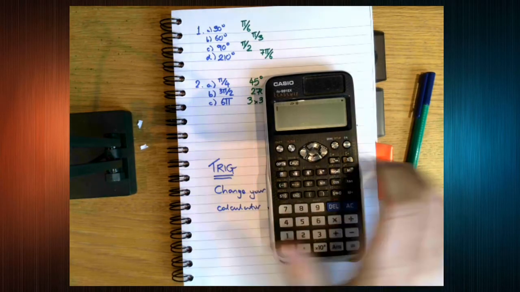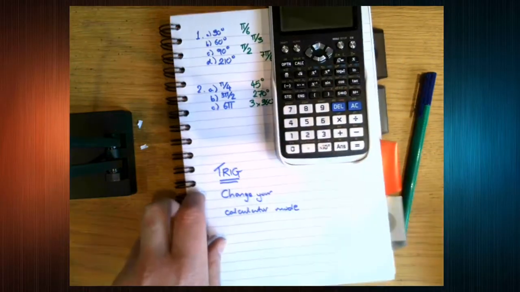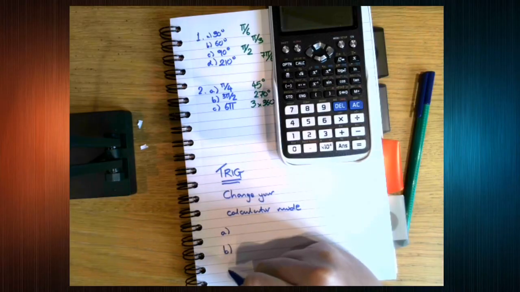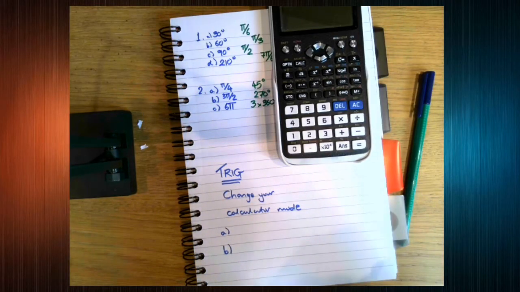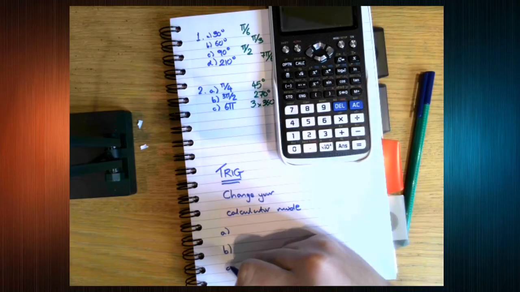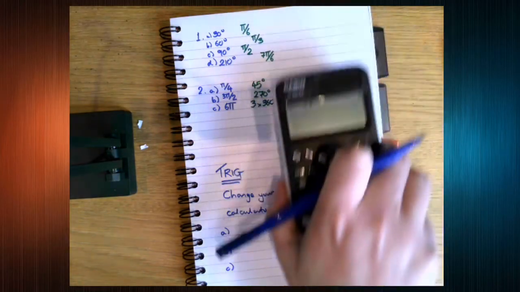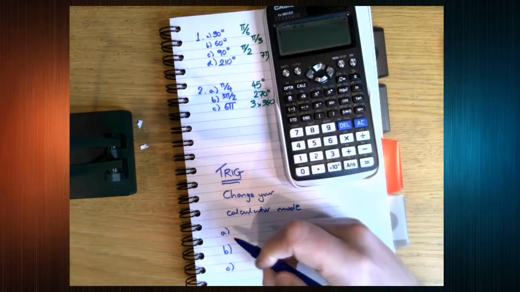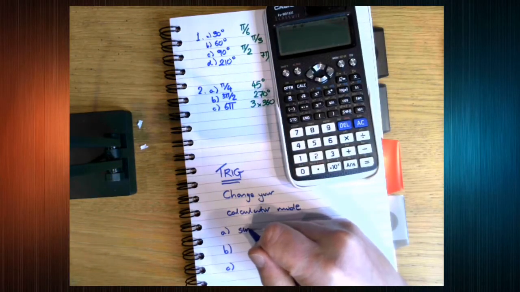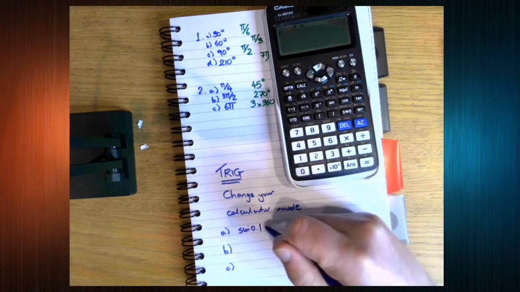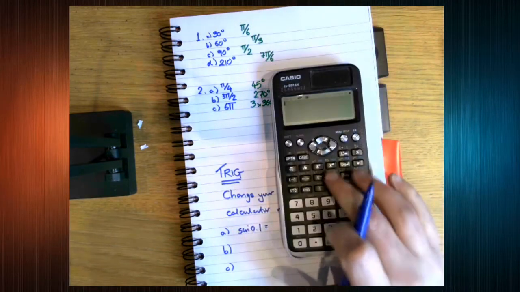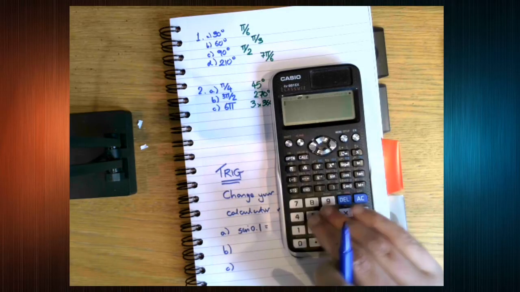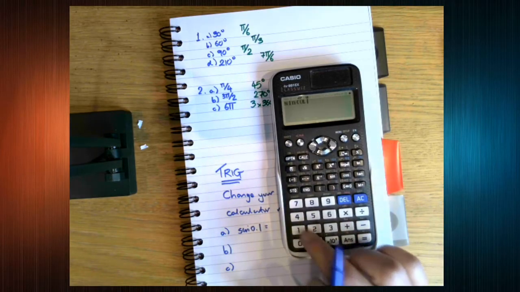So going now to question 3 on page 13 of the workbook, just very quickly use your calculators, put them in radians mode, and then work out those 3 answers. So we've got sine of 0.1. Once you've changed your calculator into radians mode, you don't have to do anything special. You just type everything in as normal.